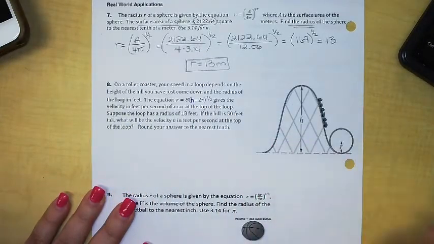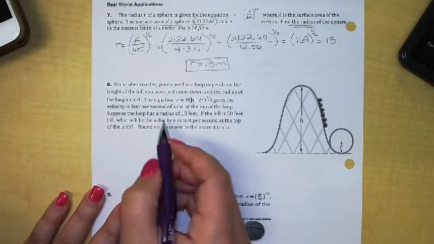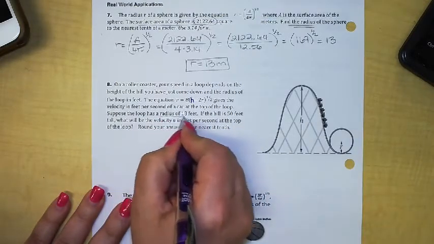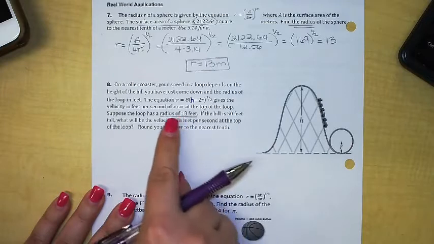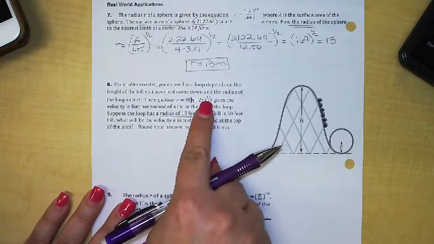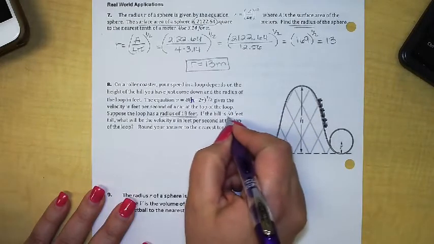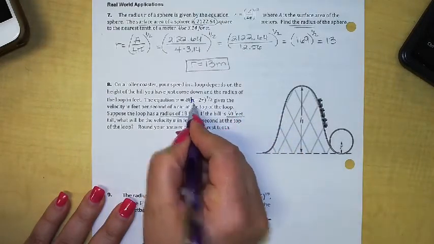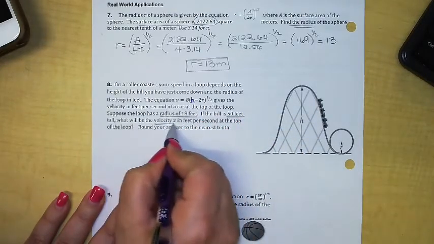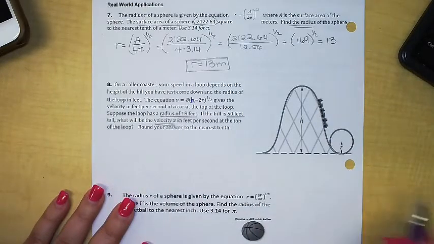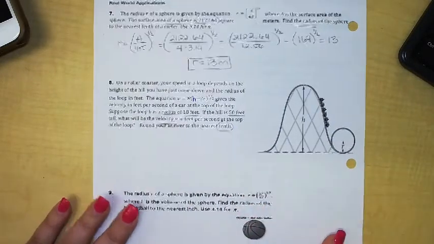So that's like right here. Suppose that your loop has a radius of 18 feet. So they just gave us the r that we're going to insert there. And then if the hill is 50 feet, boom, they just gave us a height, what would the velocity be? Okay, and we're going to round to the nearest tenth place, so keep that in mind.